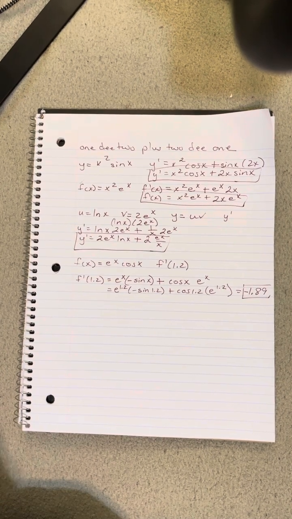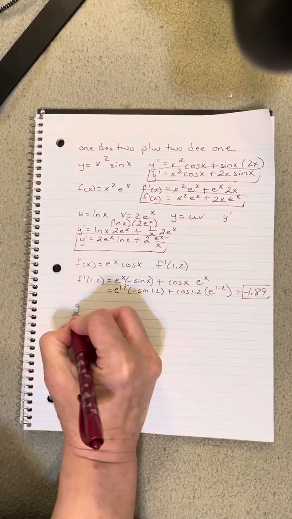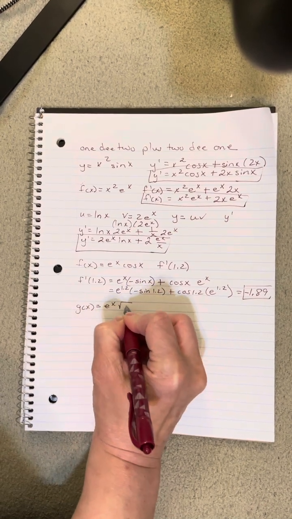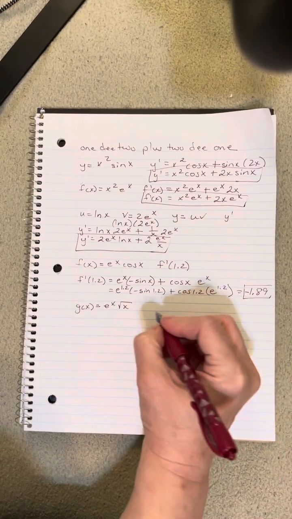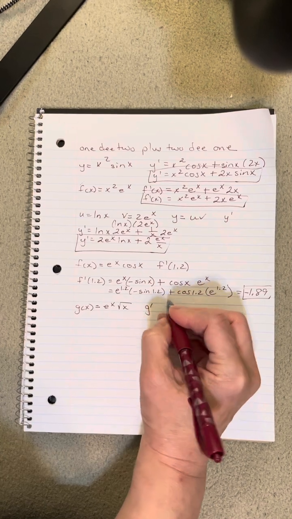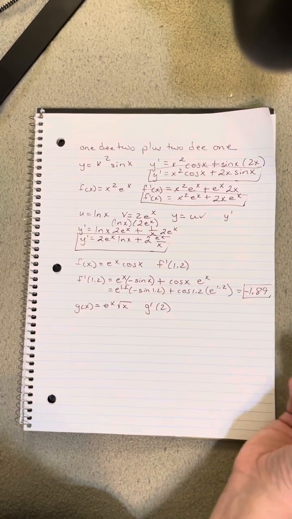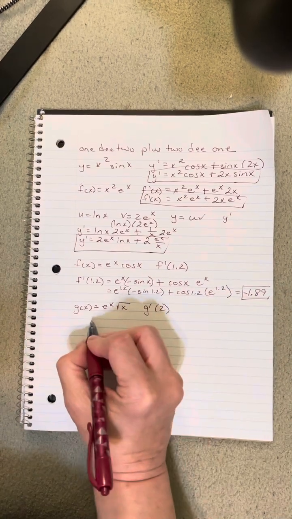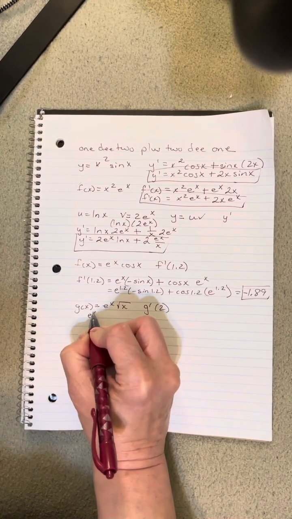Now example 5. If g of x is e to the x root x, find g prime of 2. So again, we need to derive following the song and then plug in 2. So the first part remains e to the x.